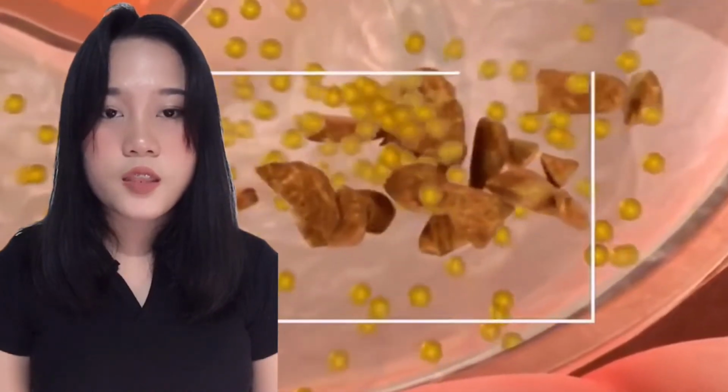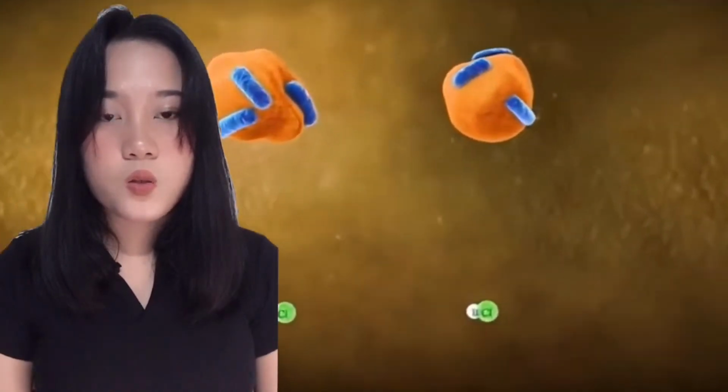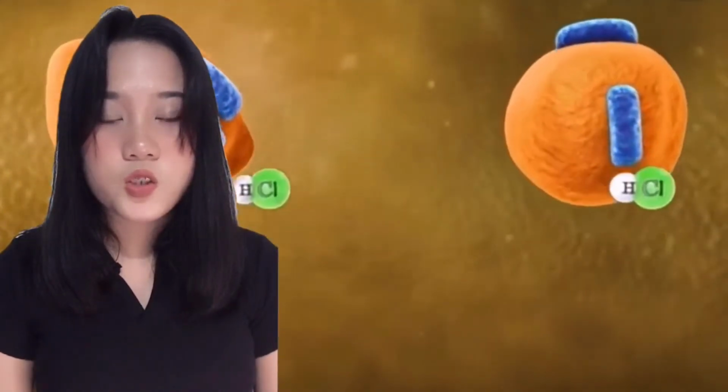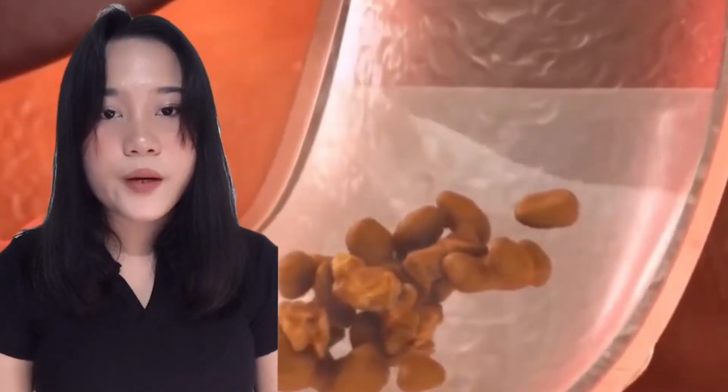Hydrochloric acid in the stomach begins protein digestion by denaturing the protein. Denaturation results in the loss of the protein's function. Hydrochloric acid also converts inactive pepsinogen to its active form, pepsin. Pepsin begins breaking the peptide bonds between amino acids.